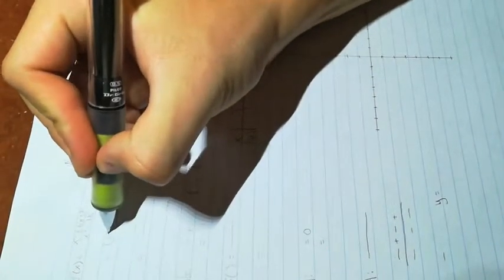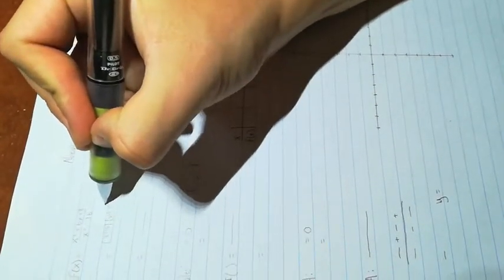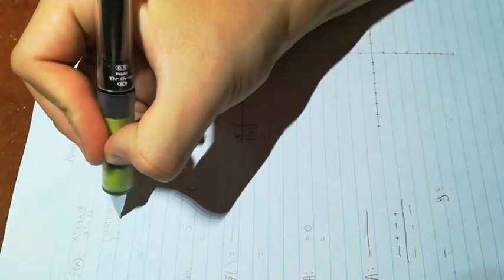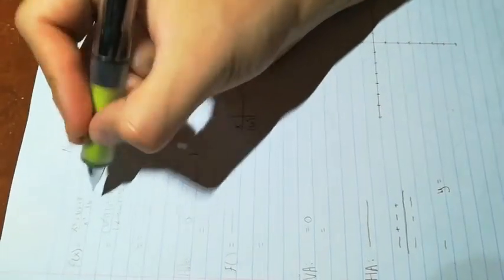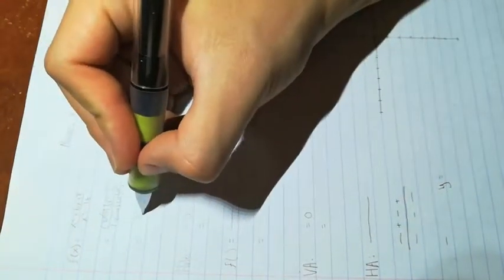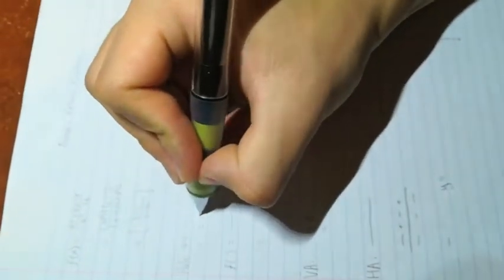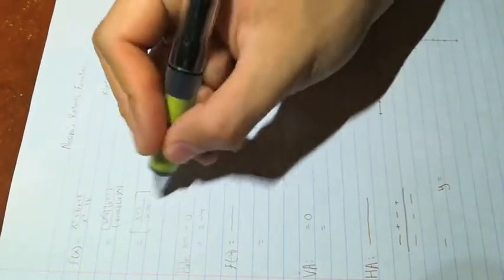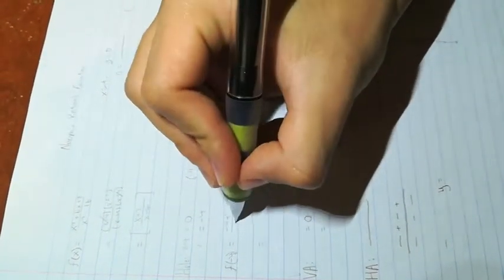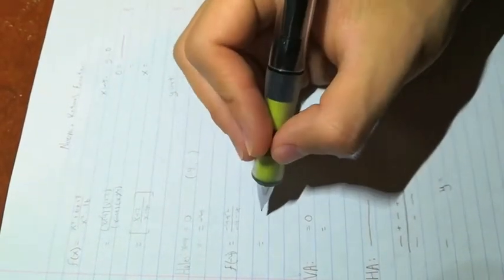Okay, first what we start with is factoring the function that we are given, and that will end up as x plus 2 over x minus 4. Next, we will find the holes. Now, because the x plus 4 cancels out in the original function, we set x plus 4 equal to 0 and we solve for x, which results in negative 4.